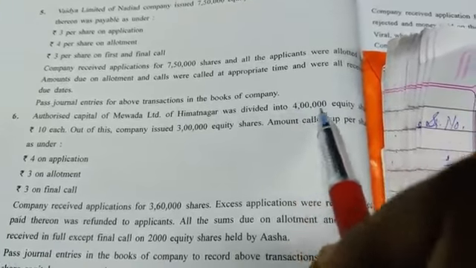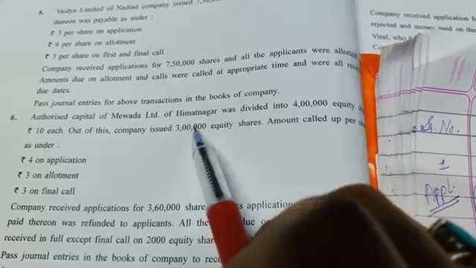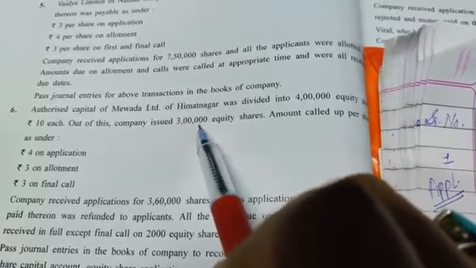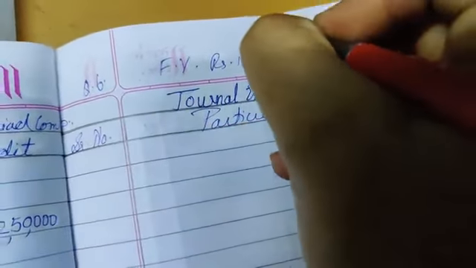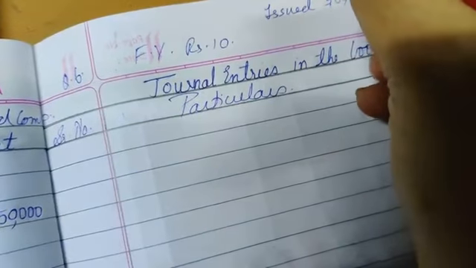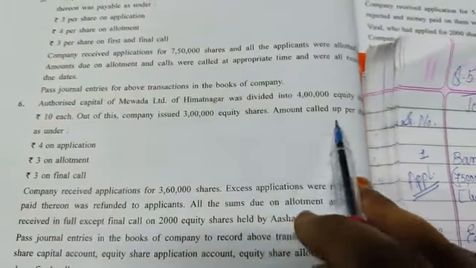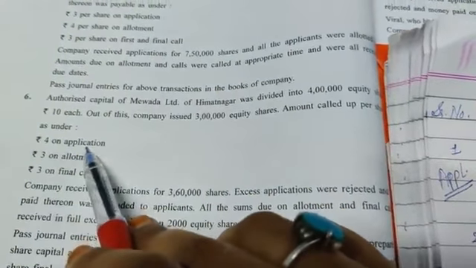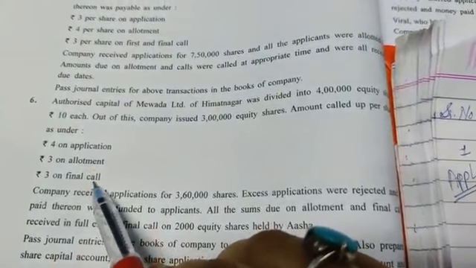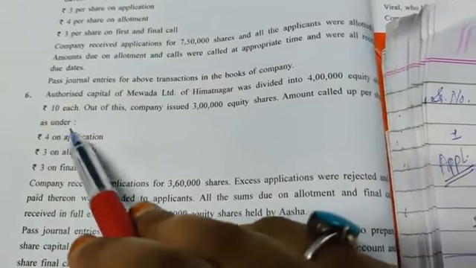Fine. Now out of this 4 lakh, right now needed by the company is only 3 lakh. So 3 lakh multiplied by 10, they are only demanding 30 lakhs rupees right now from the public. So issued capital is how much? That is 3 lakh. Fine. So here we will write down issued 3 lakh. See, again I am telling, these are number of shares, it is not amount. Further see, amount called up per share was as under. During application time 4 rupees, then allotment 3 rupees and final call is of rupee 3. So 4 plus 3 that is 7, 7 plus 3 that is 10. So total 10 rupees they have demanded in 3 levels.